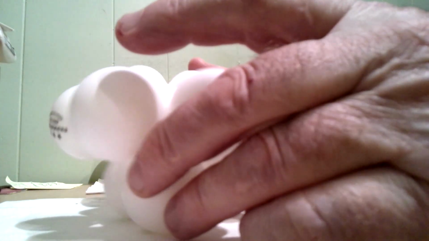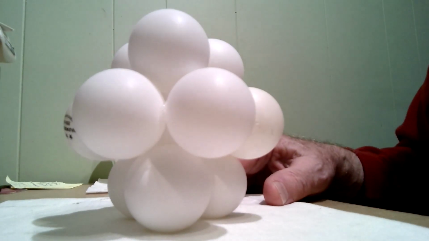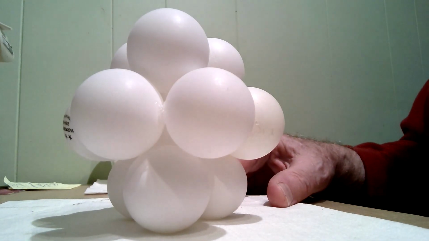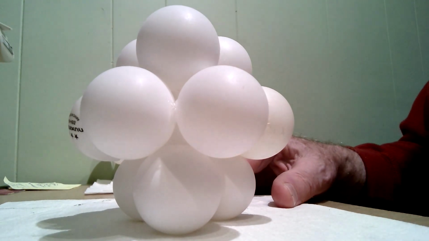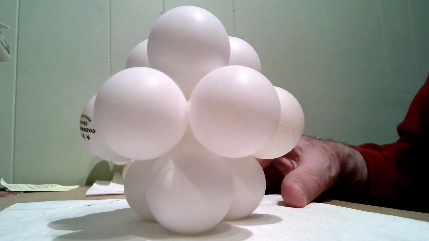So we have what's called ABA stacking. And that defines what is a hexagonal close-packed metal, this ABA structure.